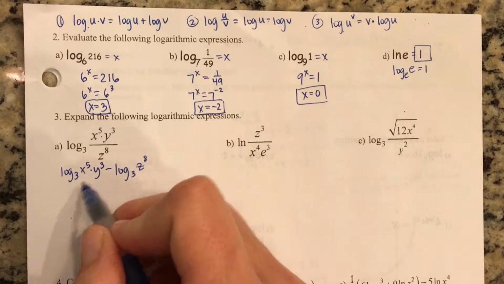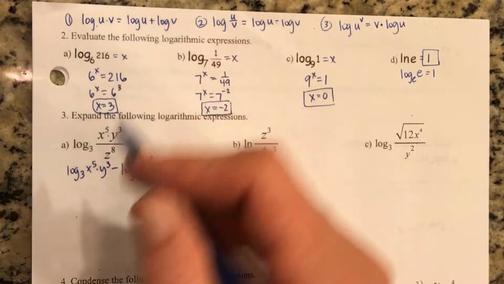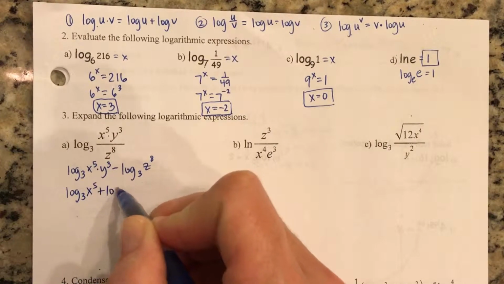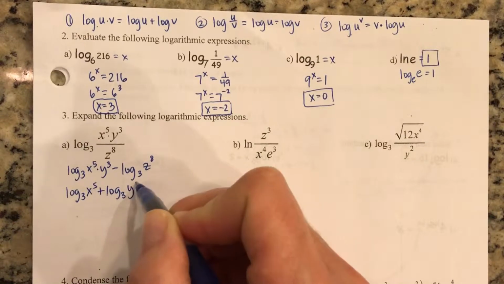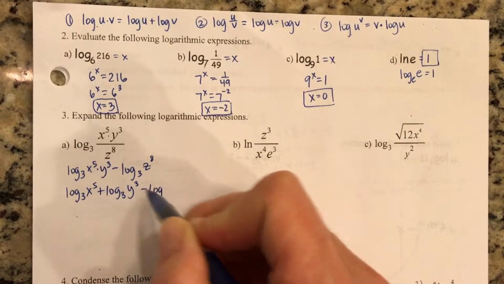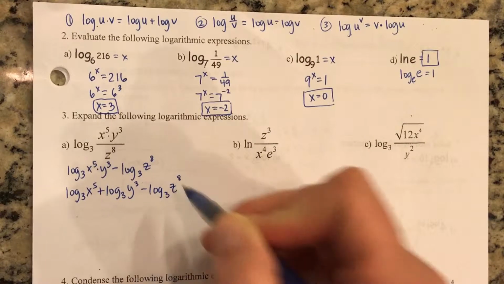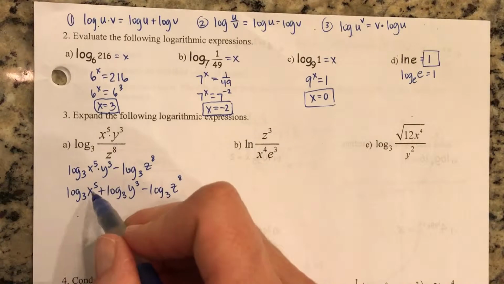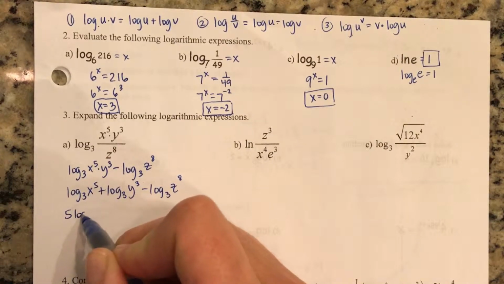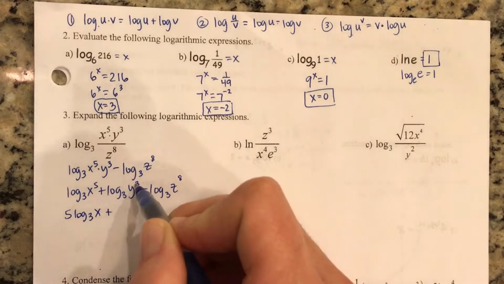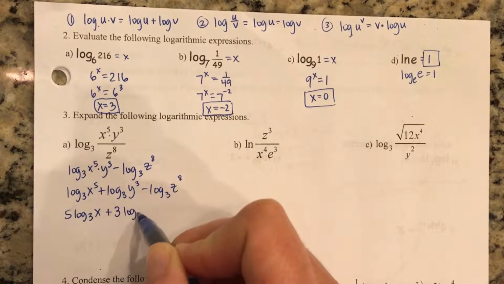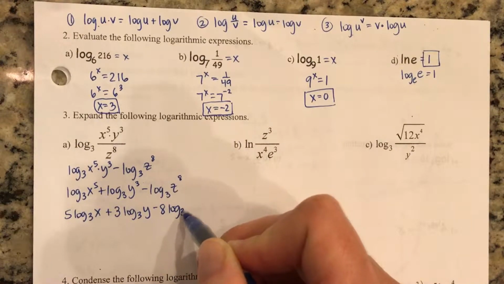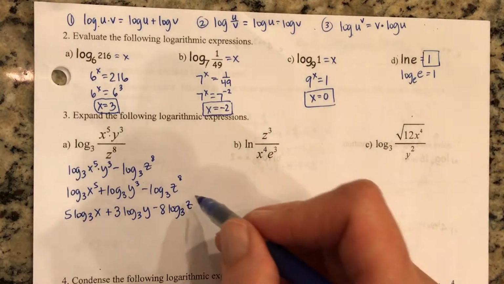Notice I've still got this multiplication right here. So that one, now I'm going to use rule number 1 and rewrite this as log base 3 of x to the 5th plus log base 3 of y to the 3rd minus what was already there, z to the 8th. So now I've got all this, and I'm almost done. I just need to bring down each of these exponents. So that 5's coming down to the front. That 3 is coming down to the front. And then that 8 is coming down to the front. Bam, nailed it.